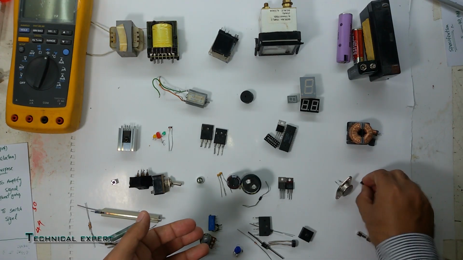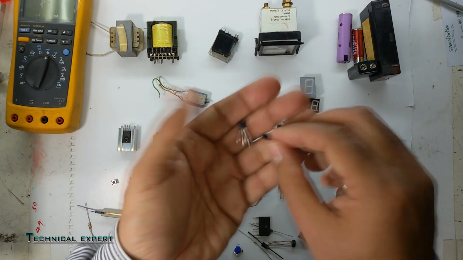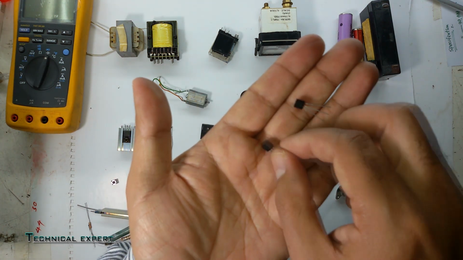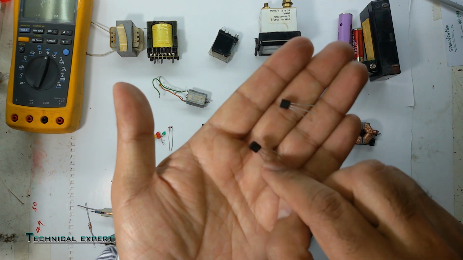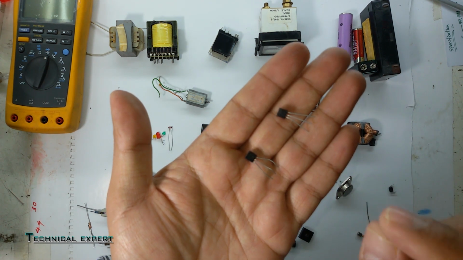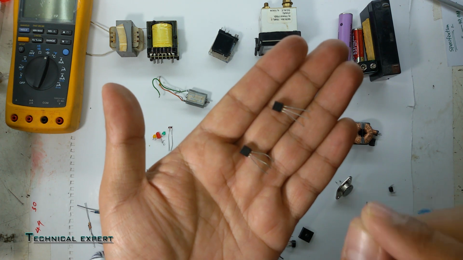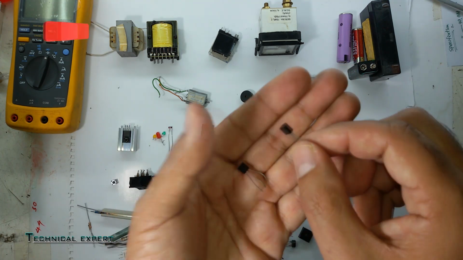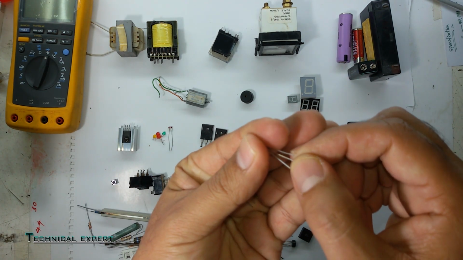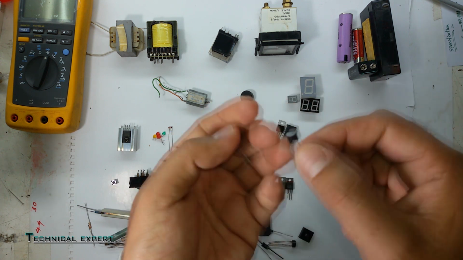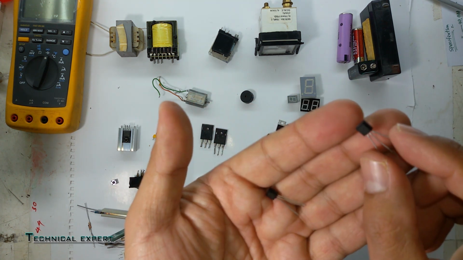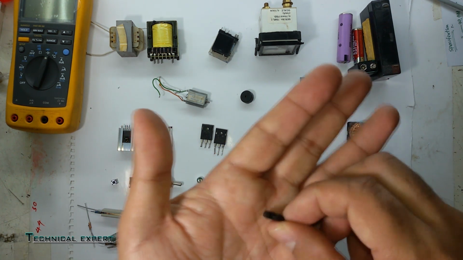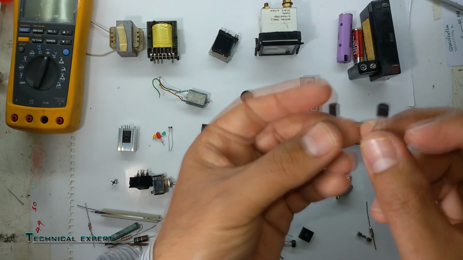And here we have a transistor. This is a 3-pin transistor, and it has two types: one is NPN and another one is PNP. The main purpose of this transistor is to amplify the signal, and it has 3 pins: emitter, base, and collector. It has the IC number. You can search on Google, and you can see the data sheet for this transistor. The main purpose of this transistor is to amplify the signal.